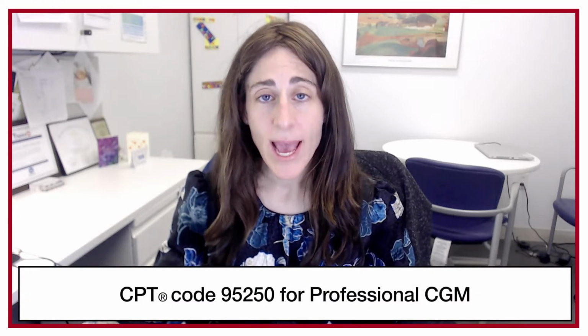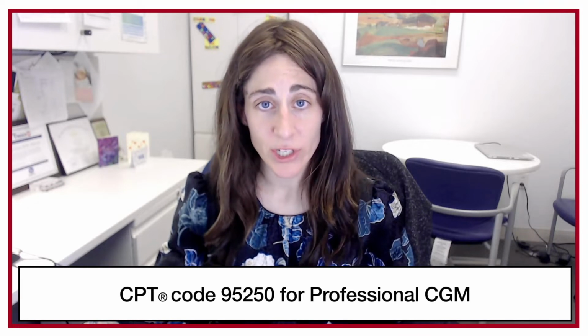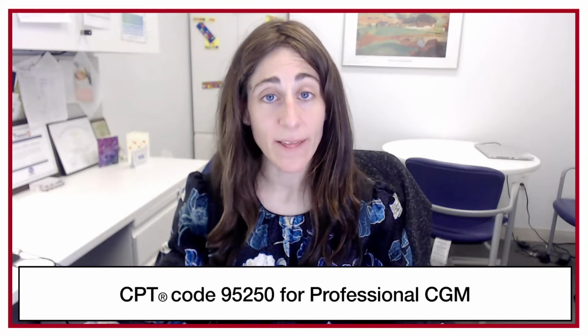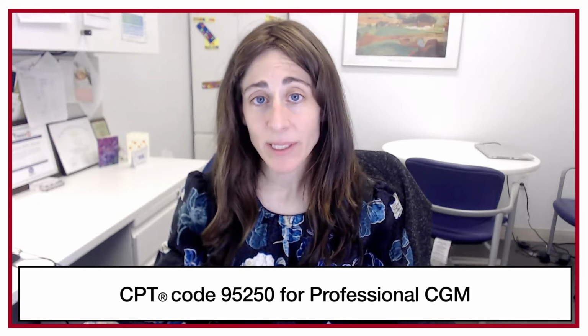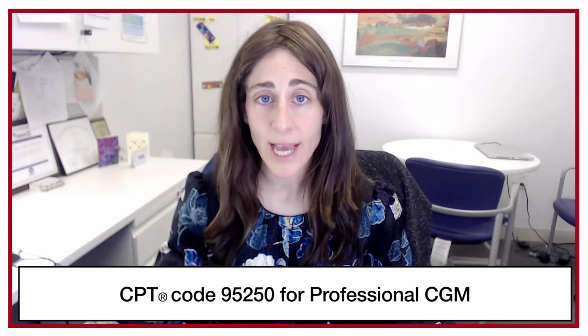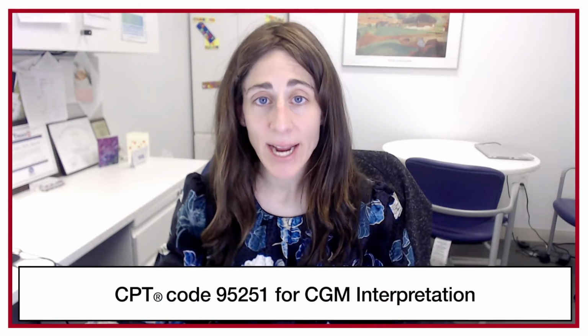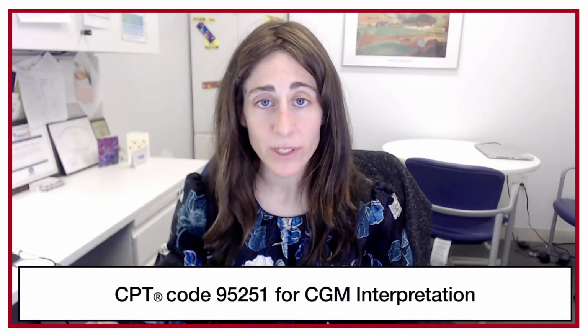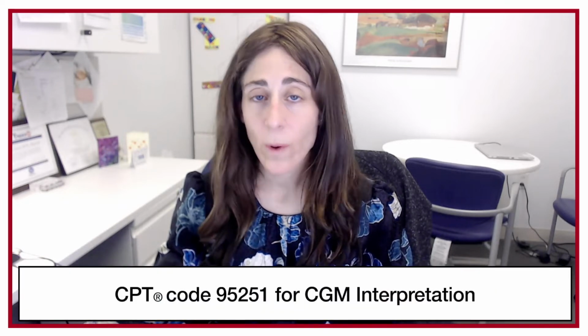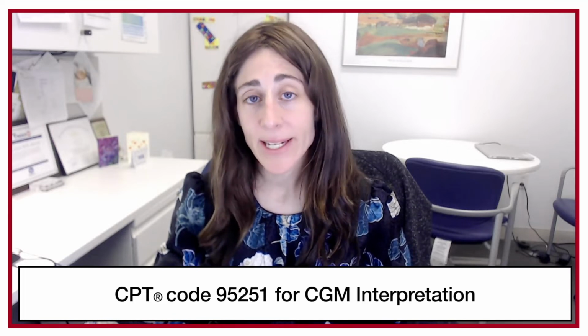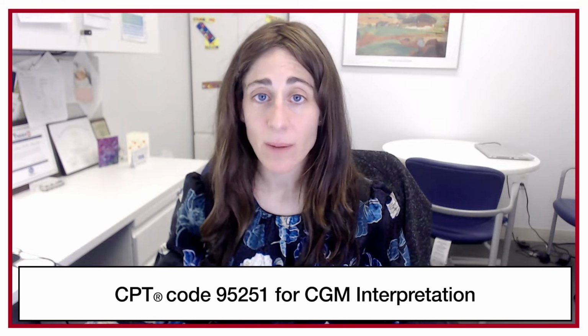Then there's also the 95250, and this is for professional CGM, for the startup of using that device. And that can typically be billed anywhere from 2 to 4 times a year, depending on someone's insurance. And then there's the 95251, which is for CGM interpretation, whether that's done through the professional or the personal CGM. And then depending on insurance, that can be billed up to once every month.